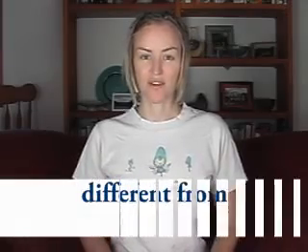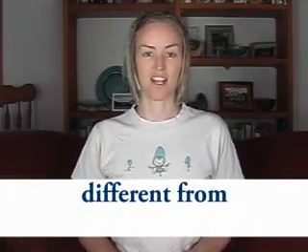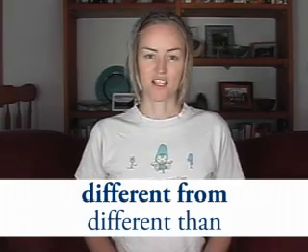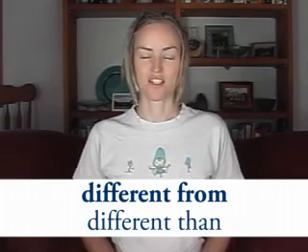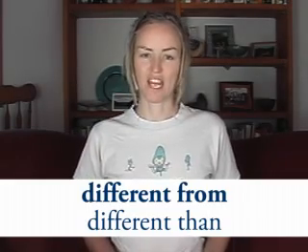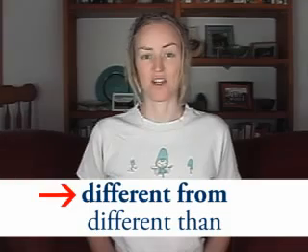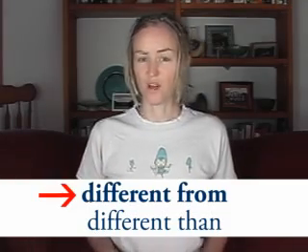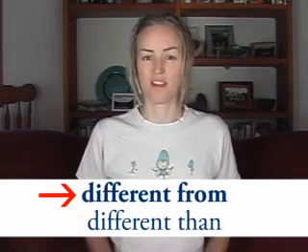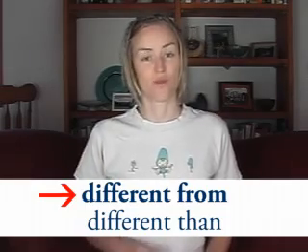I'd never really thought about "different than" and "different from" before, so I looked it up and it turns out that "different from" is standard English. But a lot of people say "different than," so it's not really wrong, it's just non-standard English. So I would say if you're learning English, you might as well go with the standard way of saying it. But if you want to say it the non-standard way, then I think that's fine too. Just be aware that some people will tell you that it's wrong.